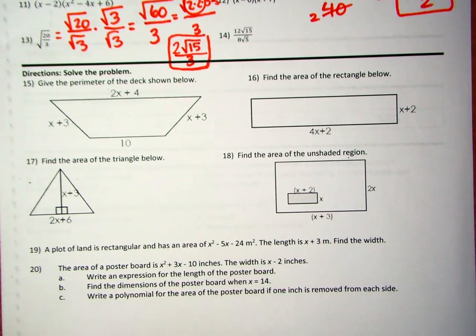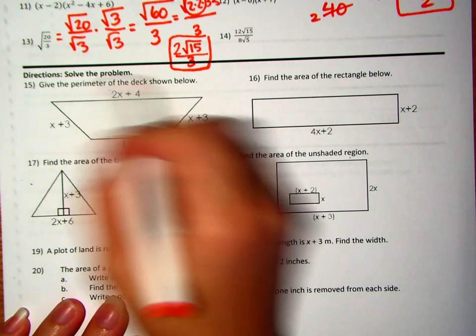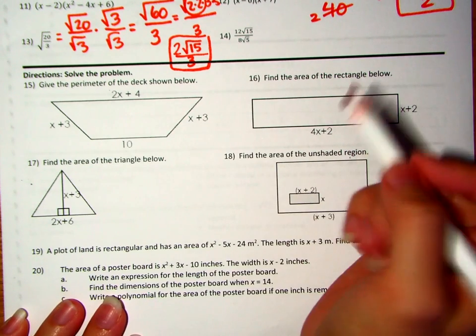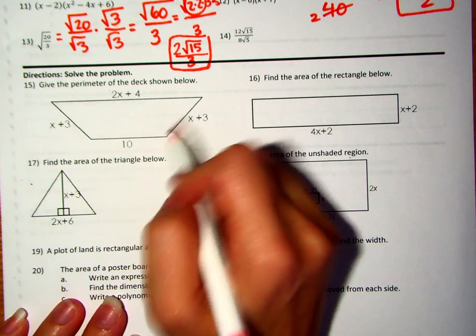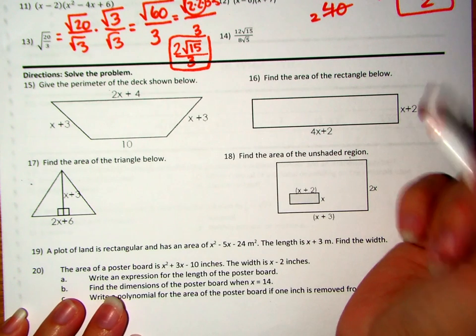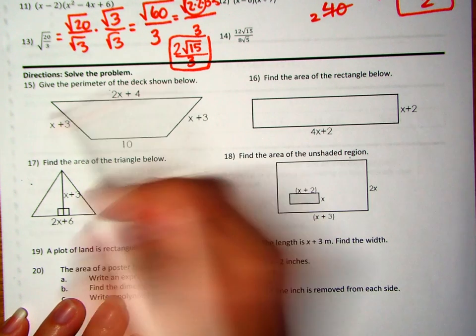Alright, on number 15, it says that we are to find the perimeter of the deck shown. And so what we're going to do is add all the way around. So that means that if we're doing perimeter, we add this side plus this side plus this side plus this side. When you do that, you want to add your x's, because those would be the same.